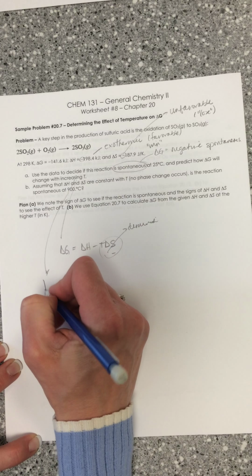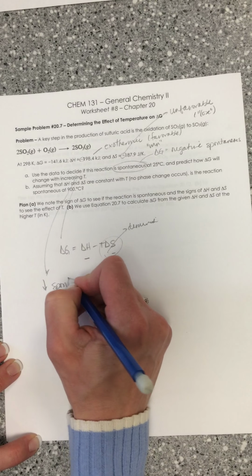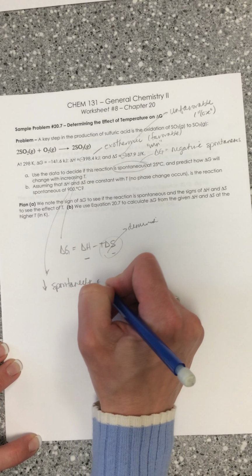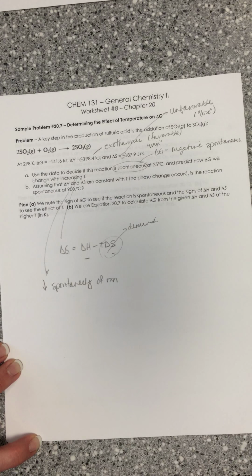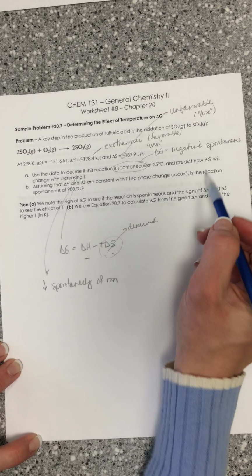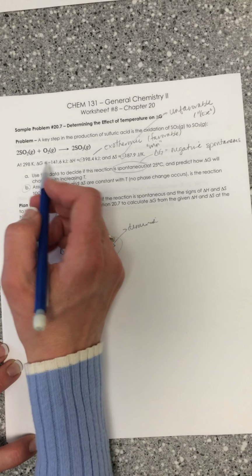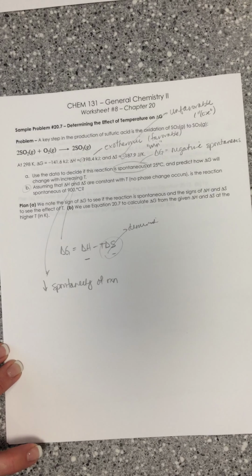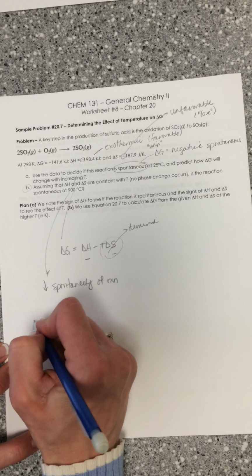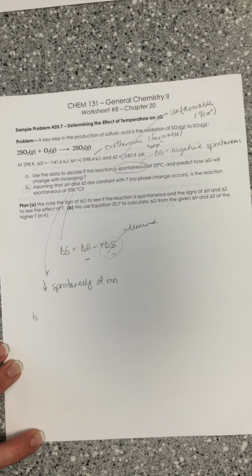Increasing temperature is actually going to decrease the spontaneity of the reaction. We have it being spontaneous at a delta G of 141.6, but as we increase temperature, that delta G is going to become less and less favorable. We can see that play out if we solve part B. So this was qualitatively just thinking about how it would happen. Let's actually do a little bit of calculation crunching and see what happens.